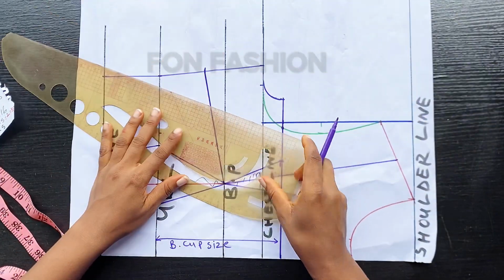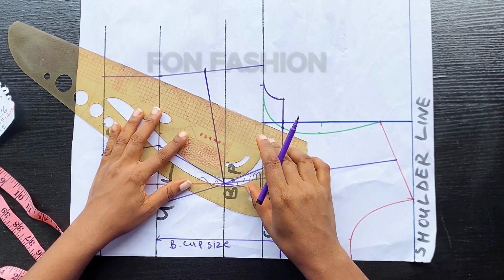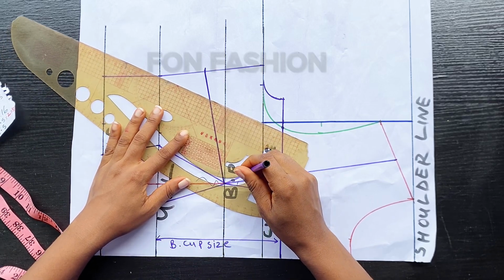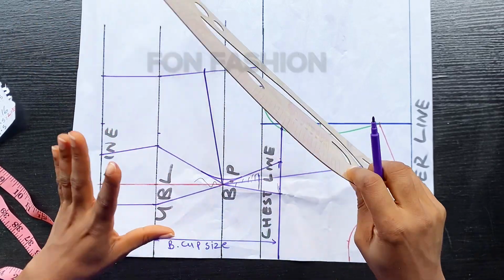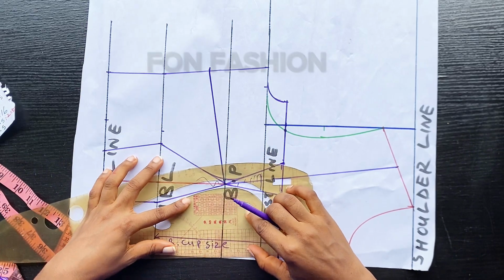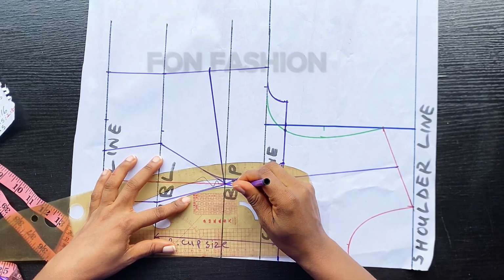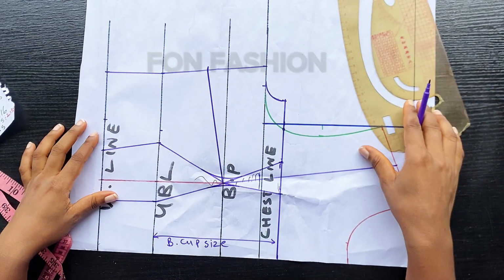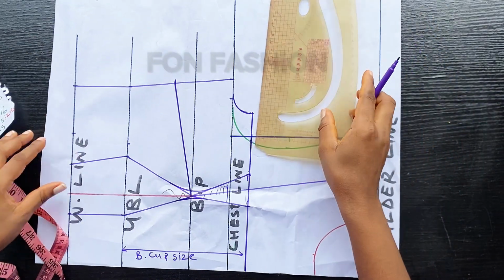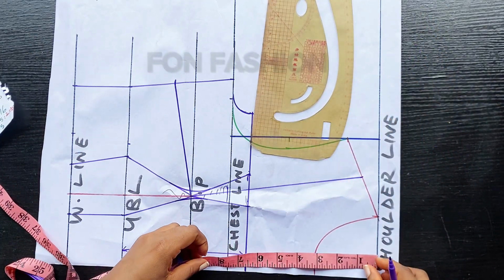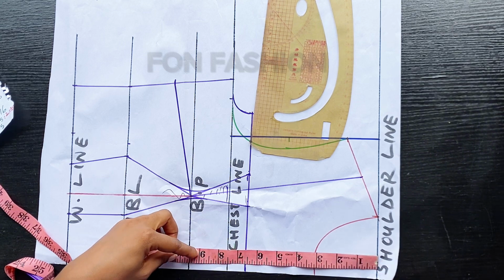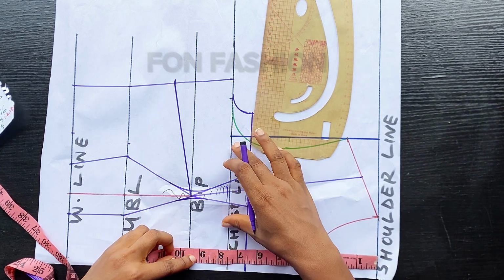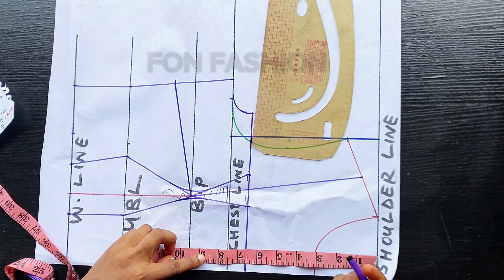The next thing to do is to blend out all the pointy areas. So go ahead and blend it out. Okay, so you can now go ahead and convert your cupped bustier to a sweetheart neckline.